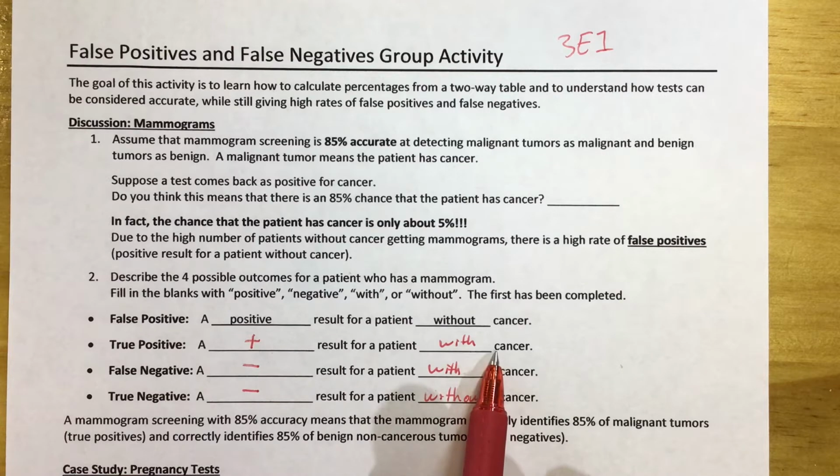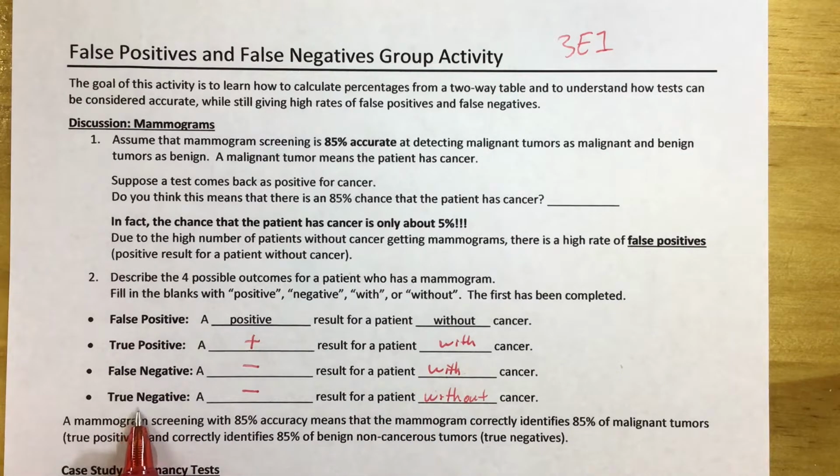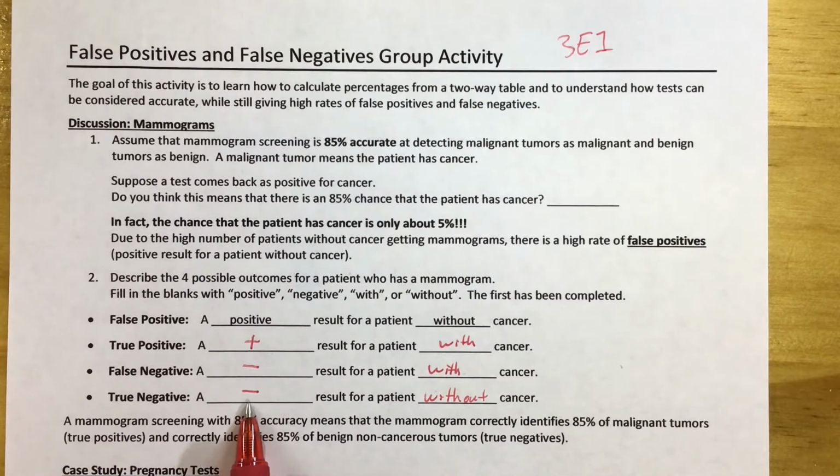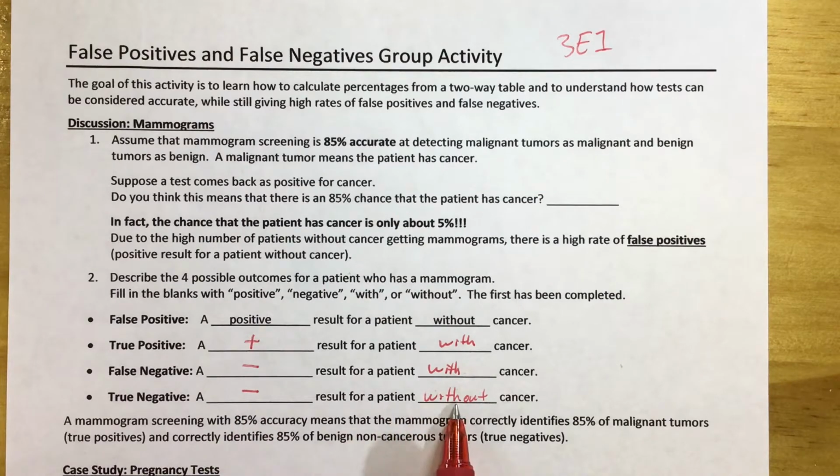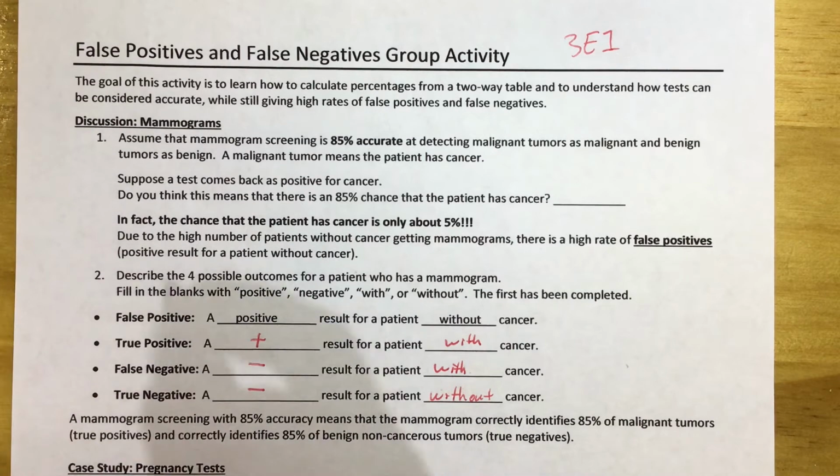So patient with cancer. Okay, the other one that we would like to see would be a true negative. We'd like to see a negative result meaning that the patient does not have cancer. We want to see that result from the test if the patient doesn't have cancer. Those are the ones we want. But then you've got these other two that are the wrong cases, the ones that we don't want to see and we always hope to minimize here.